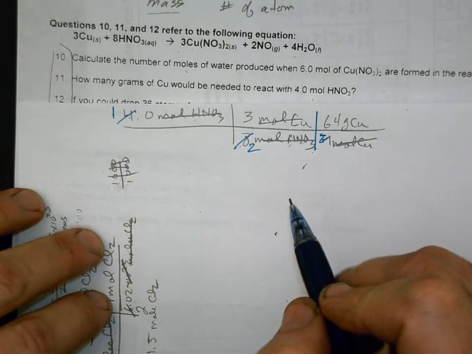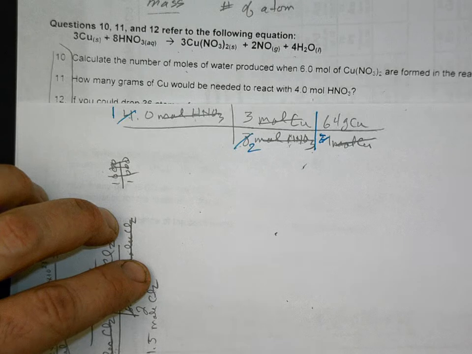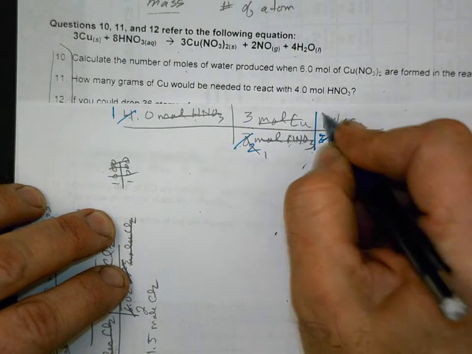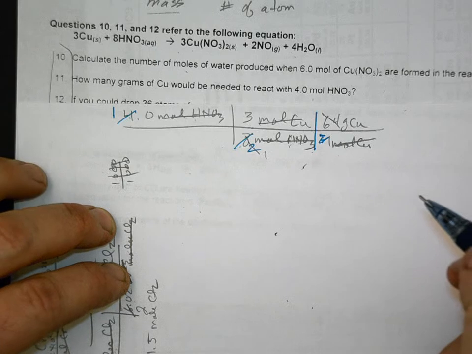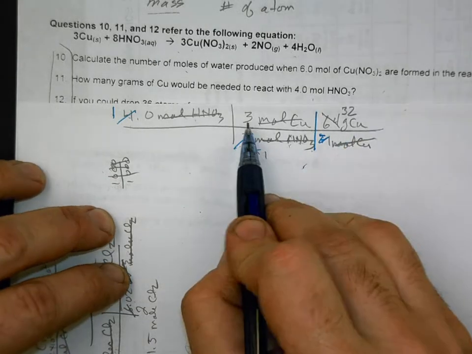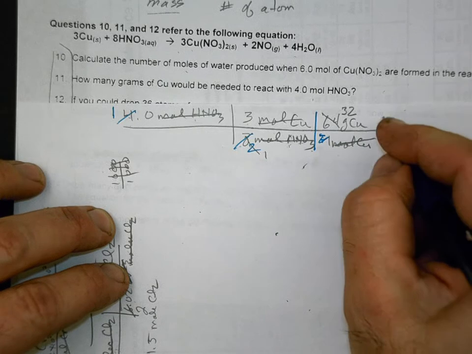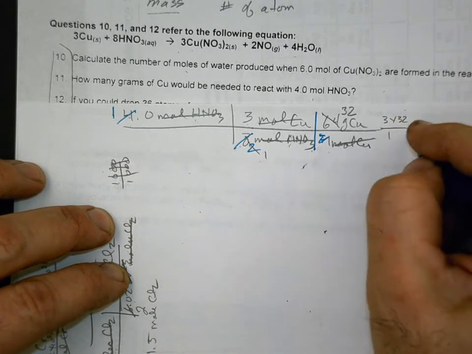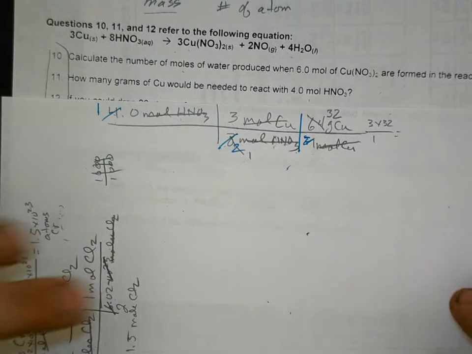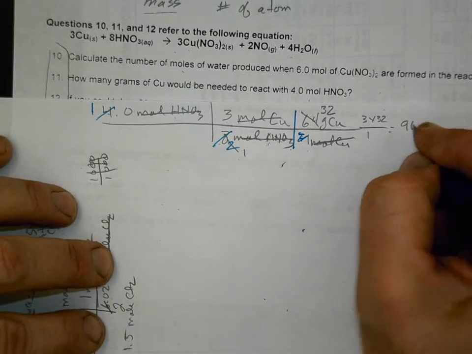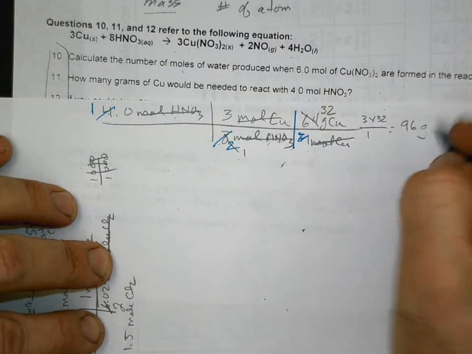Oh, great call. Who said that? Okay, so now we had this 2 from before. That becomes 1. What's half of 64? 64 grams, 32. So now we've got 3 times 32, divided by 1 times 1. What's 3 times 32? 96. We can all agree on that? 96, and it's grams of Cu.